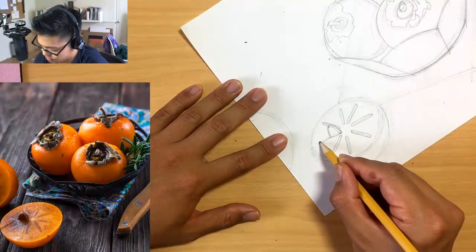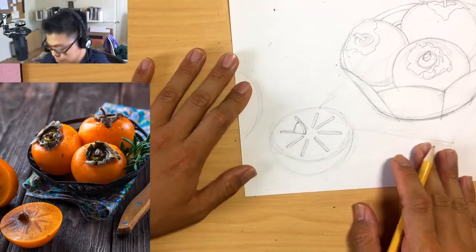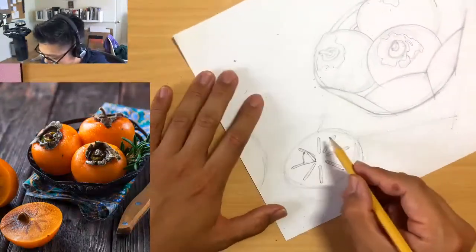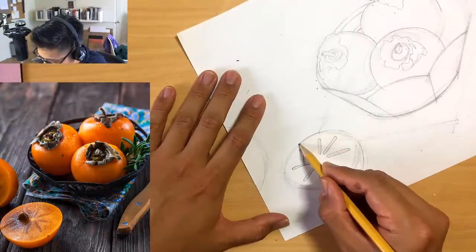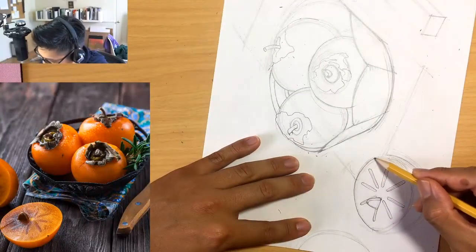And then we see the rest of that star pattern looking thing pop out there. And then I'm going to go over the outlines of this, make it nice and clean.